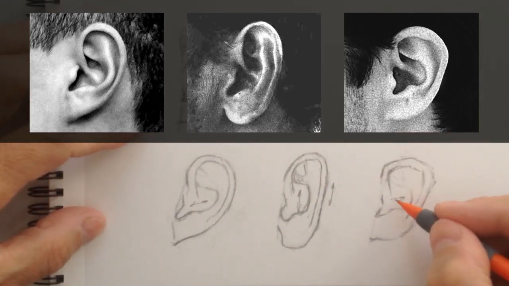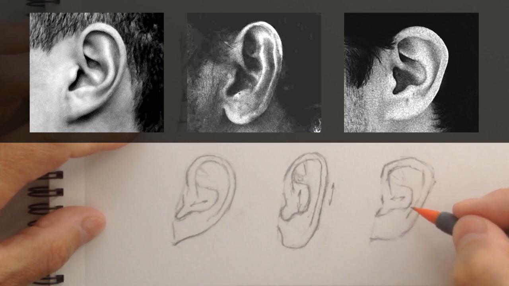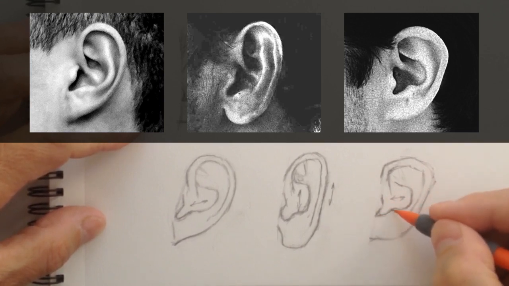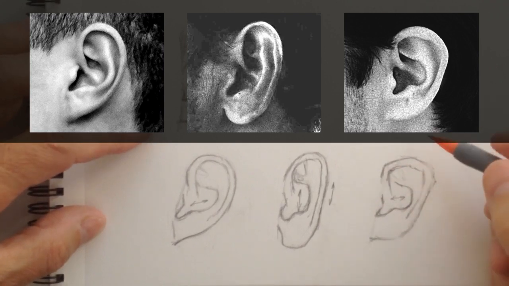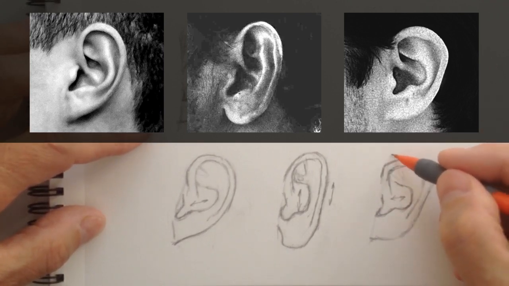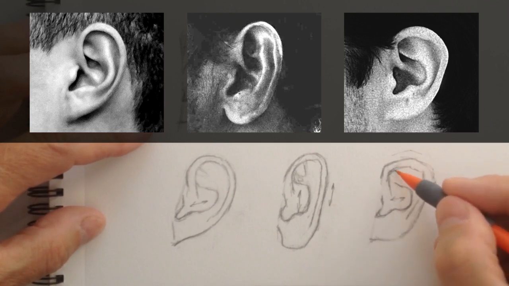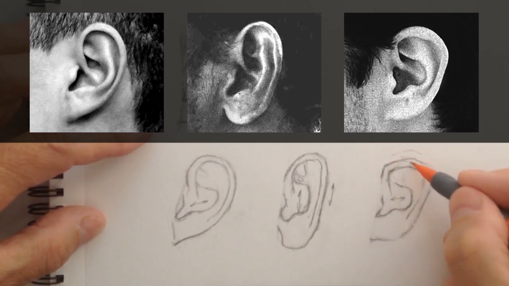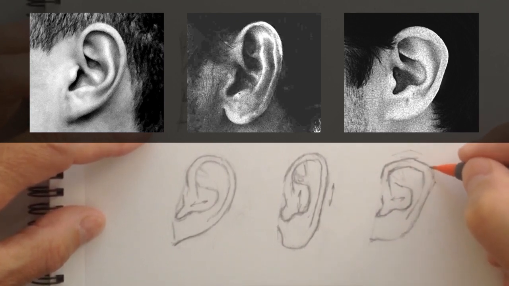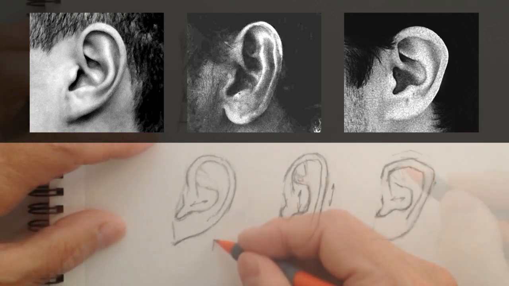Top right example. A deepening of the dome and the entire ear stretched horizontally. The upper edge of the ear forms a slight angle. The earlobe is attached and fits into the jawline at a right angle.